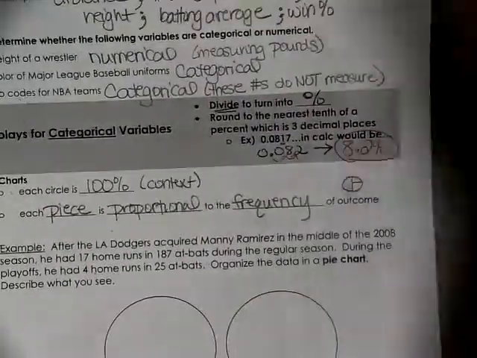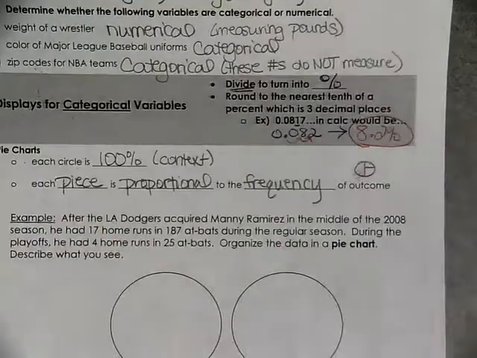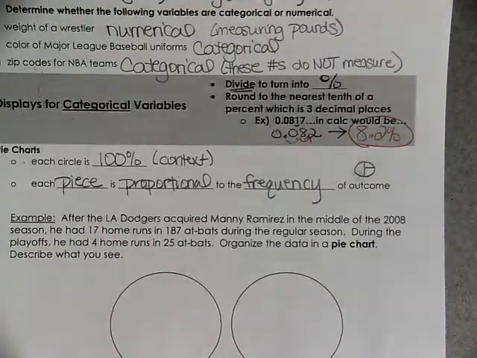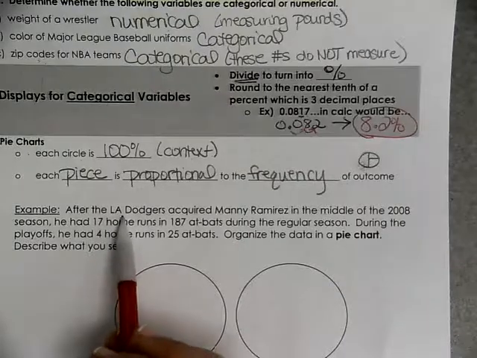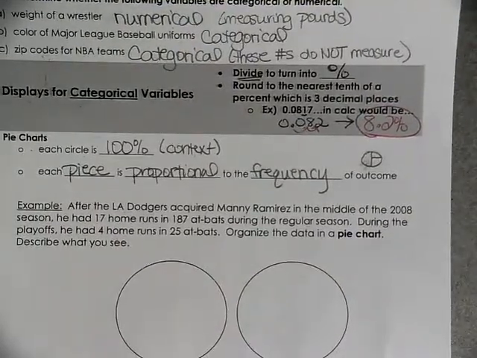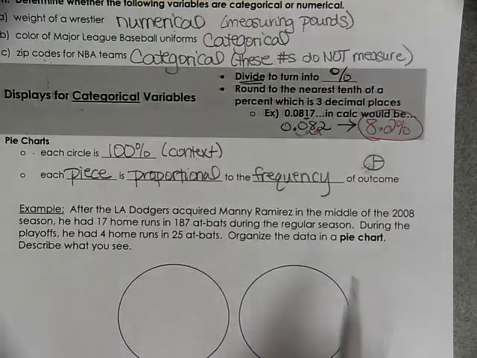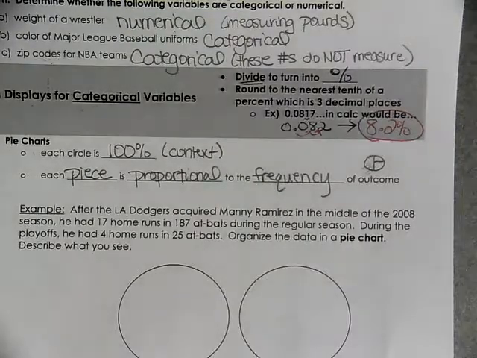All right. So here's the example. This is just one example. We're going to be graphing 3 different ways today. This example says, after the LA Dodgers acquired Manny Ramirez in the middle of the 2008 season, he had 17 home runs in 187 at-bats during the regular season. During the playoffs, he had 4 home runs in 25 at-bats. Let's organize this data in a pie chart.